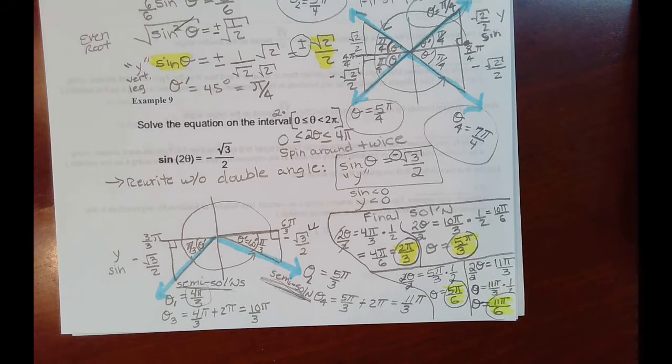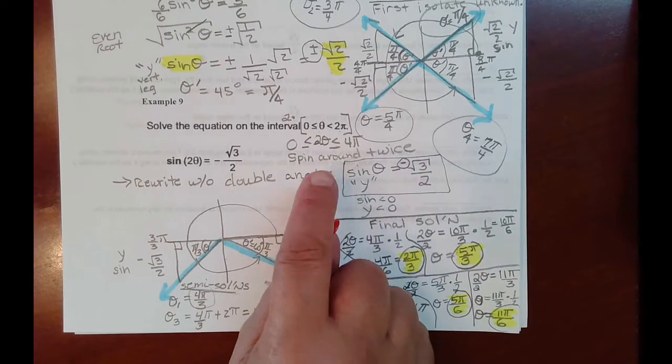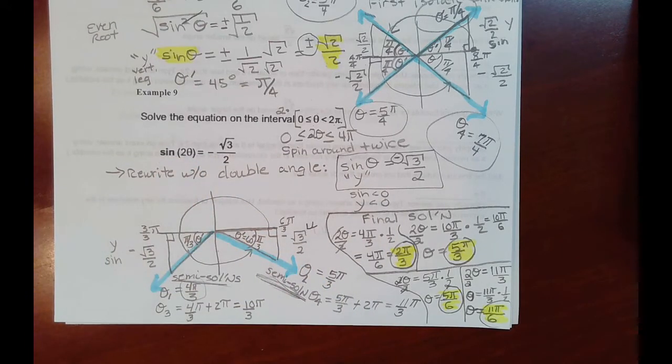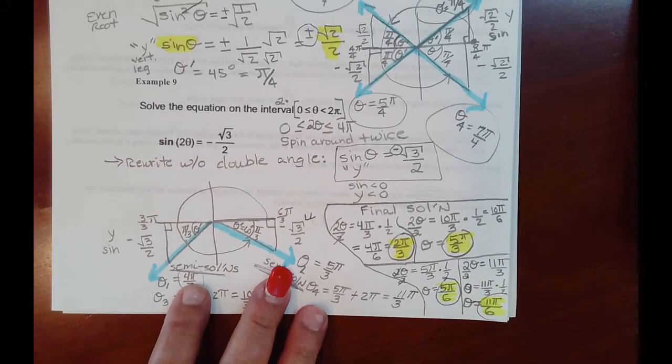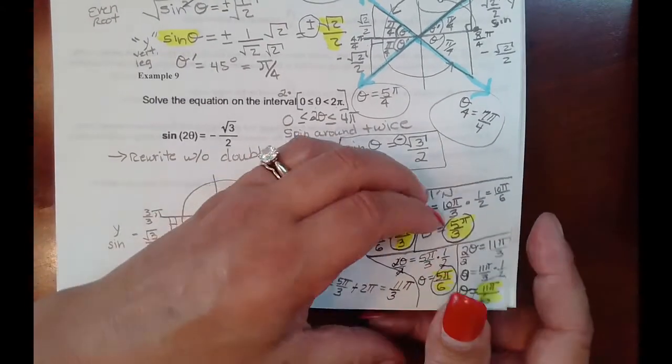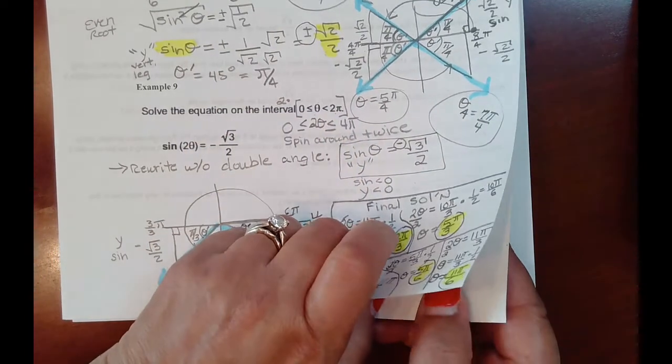So those are the most serious ones because you have to find the semi-solutions and then you have to find the final solutions. You have to remember that whatever the multiplier is, that controls how many full revolutions you're allowed to take around the circle in order to pick up your answers. Once you find the original solutions, you're just rotating right back to those same locations with as many allowable revolutions as you've been permitted. Okay, that is number 9.